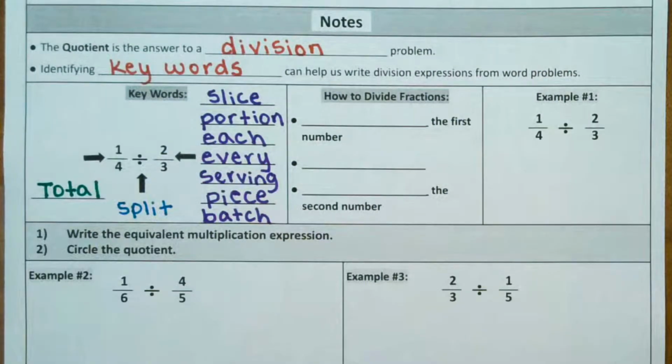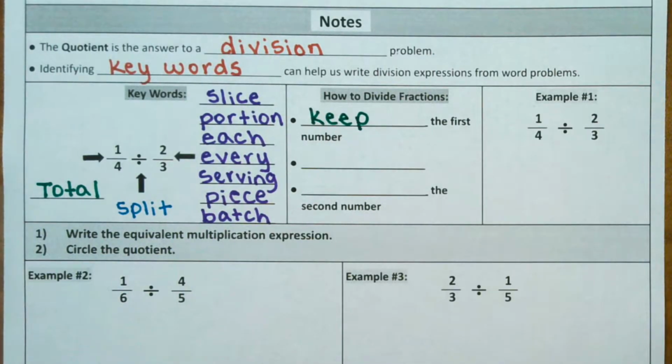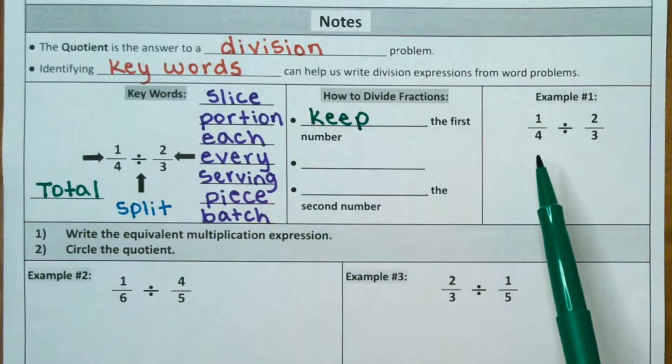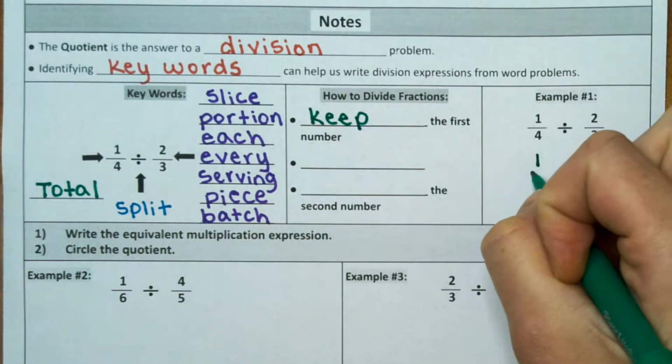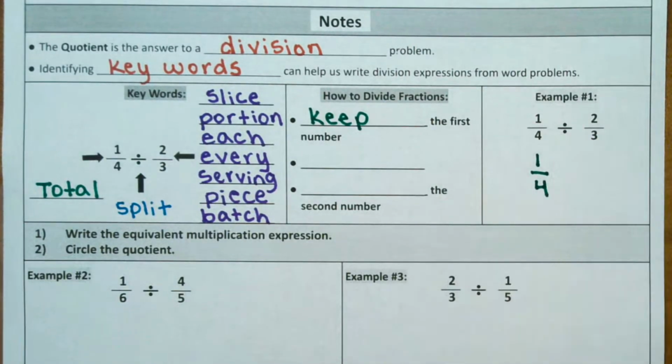So let's get to how do you divide fractions? So if you remember nothing else from today, remember that you keep the first number. Okay, so we're not going to do anything with 1/4. We're just going to keep it. I want you to write 1/4 right beneath where it is in example 1. Keep the first number.